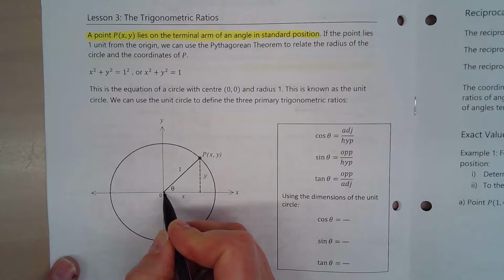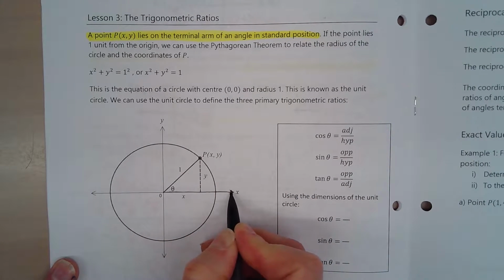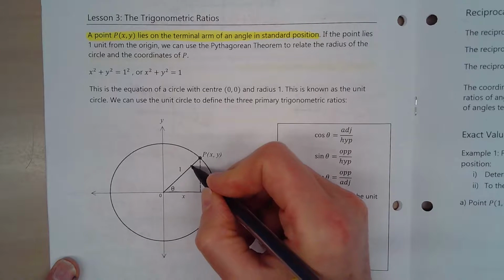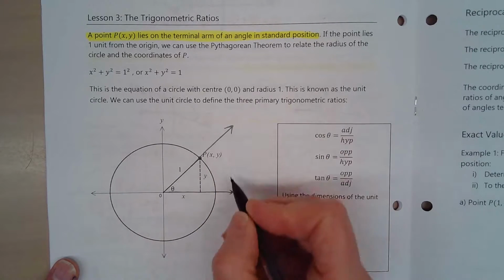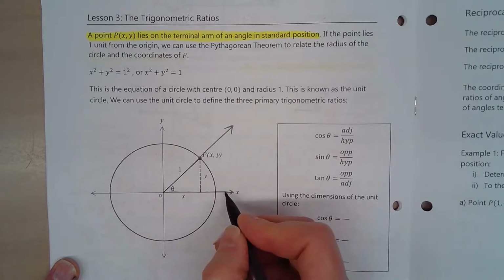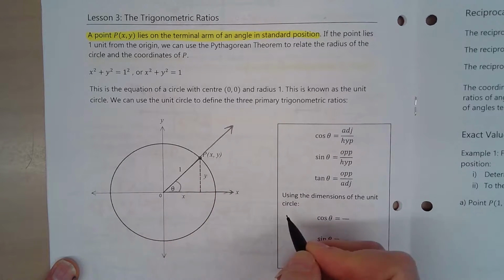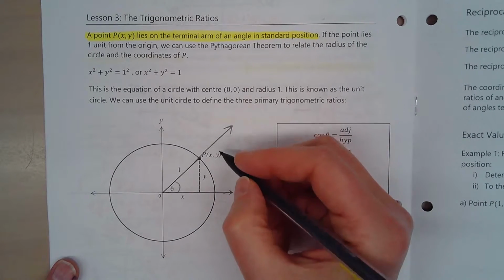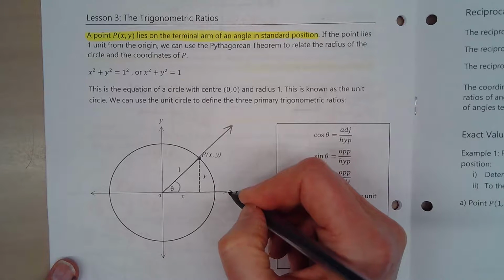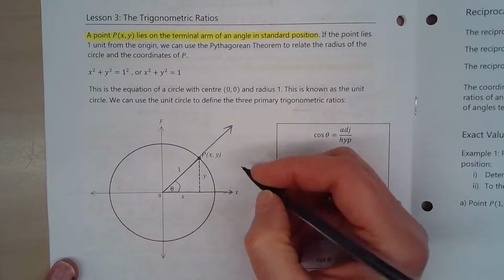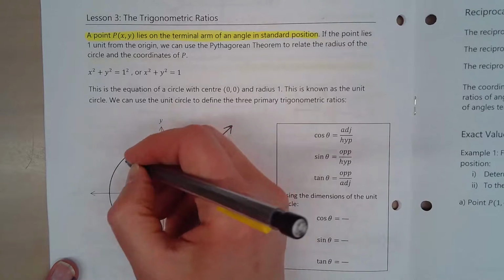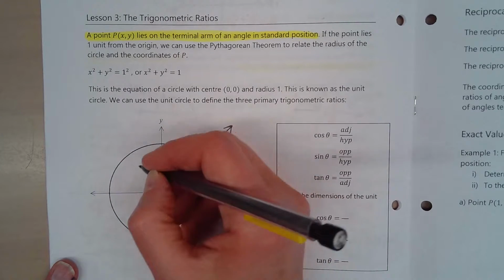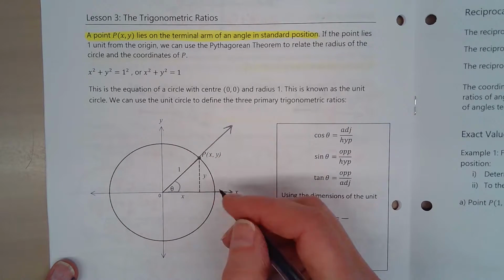So here's my angle in standard position. This wasn't completely formed for you, but here it is, there's my angle. When we have a point in standard position, we also have a circle drawn on the Cartesian plane, and this is a special kind of circle.